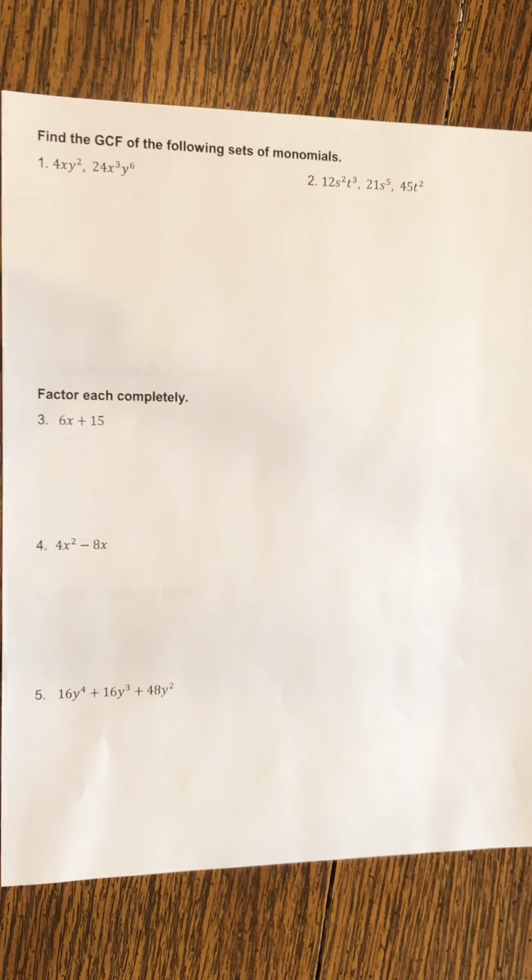This is going to be a short video that goes along with lesson number 1 in unit 10 on ingenuity. And this video is going to go through how to find the GCF of monomials as well as how to factor out a GCF from binomials and trinomials.